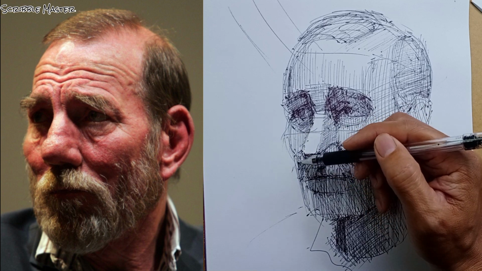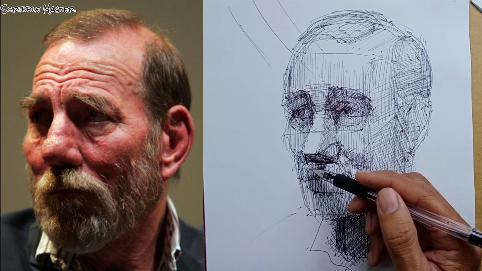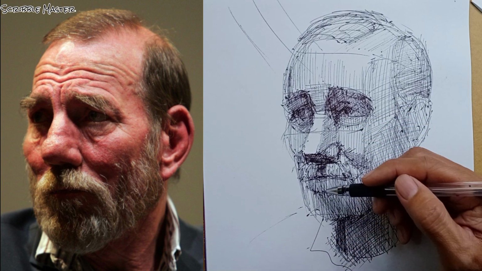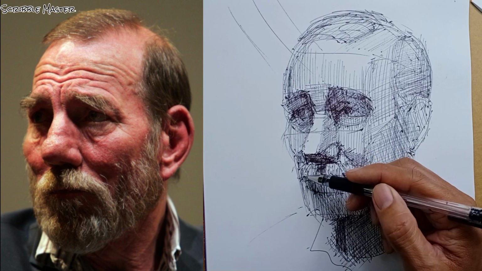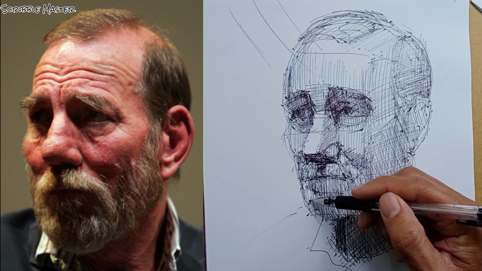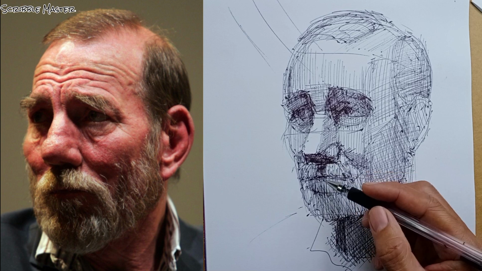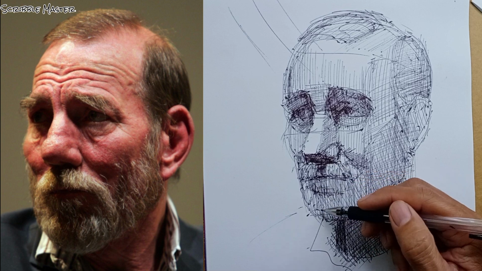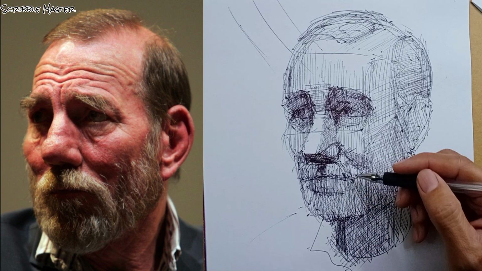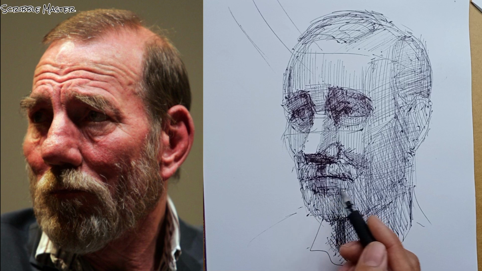I'm just refining the shading across the whole face now. And of course, I'm still visualizing the form of the face as a 3D structure. The lower part of the face, down to the neck, is darker and has more shadows because our light source is coming from above.